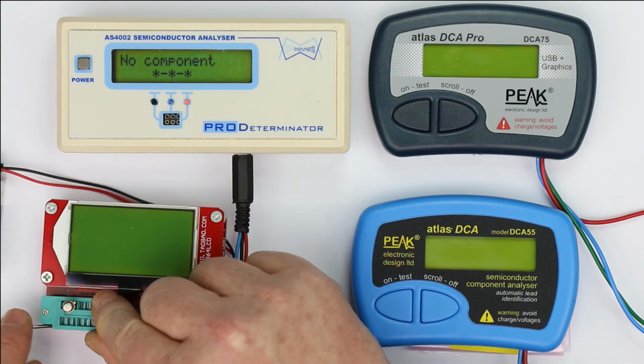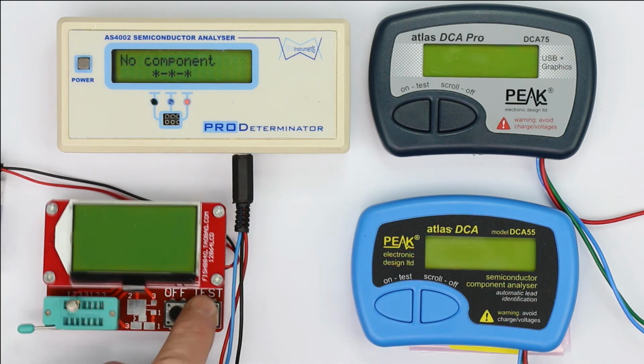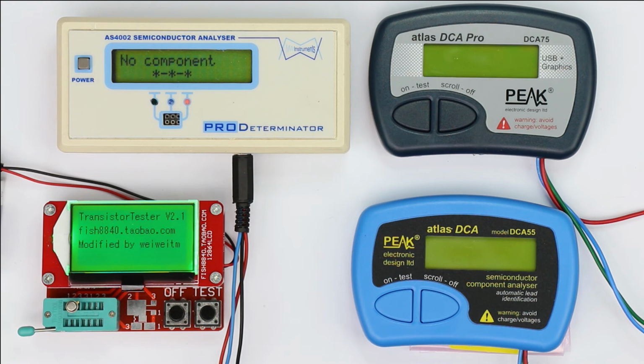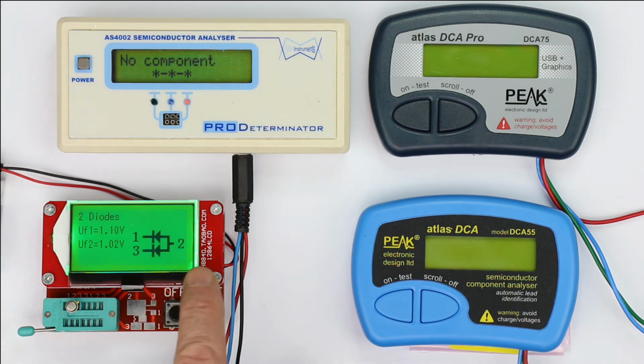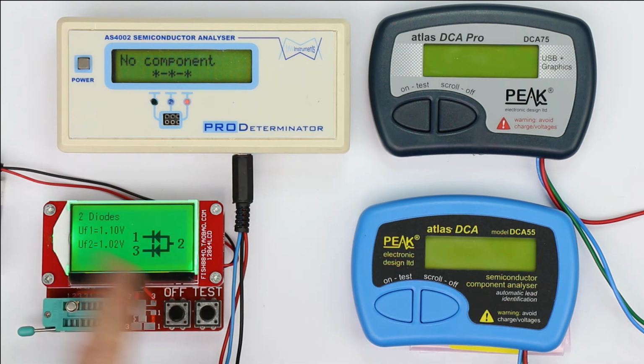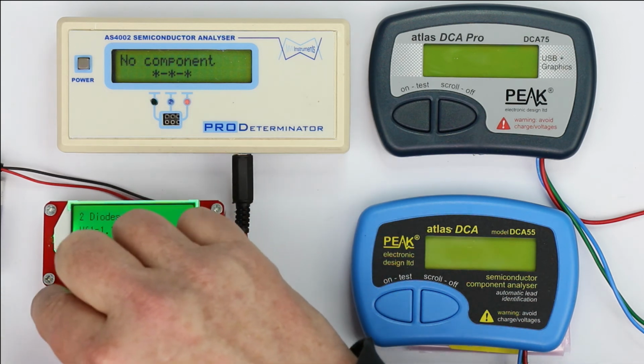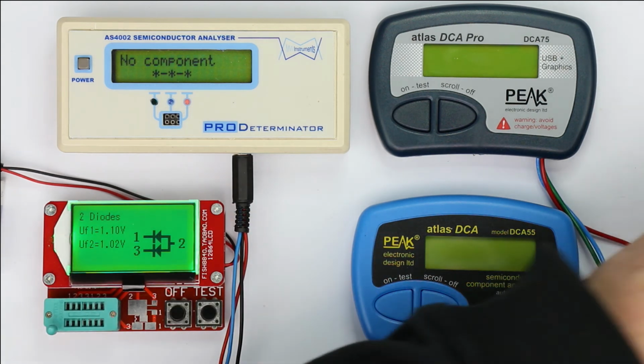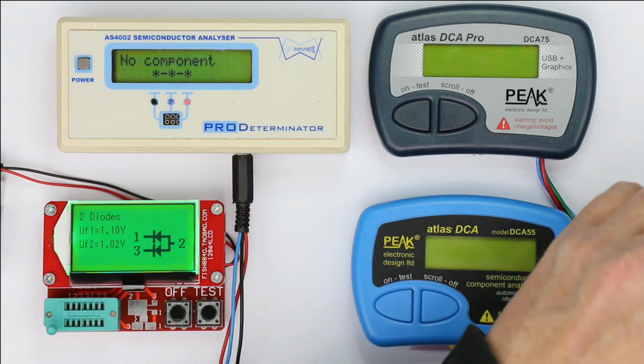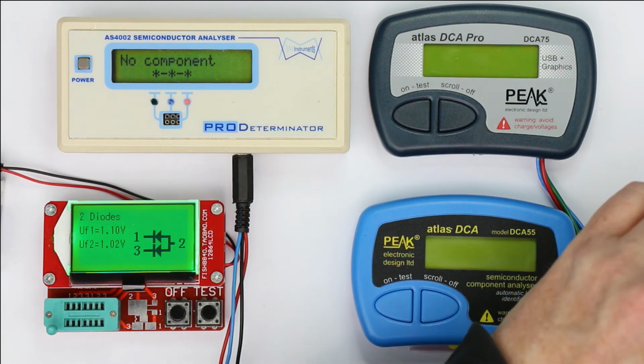and even give some data, but the others will probably only measure a diode or something like that. Let's see. And yeah, we get the 2 base emitter diodes, so you cannot deduct anything more from that. But I don't think that this is something very important, because you nearly never encounter a uni-junction transistor.